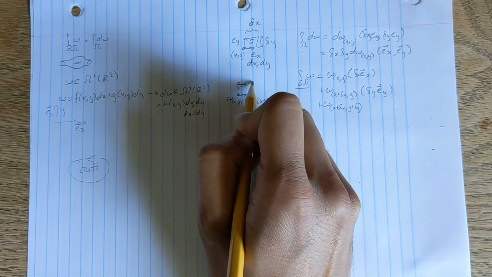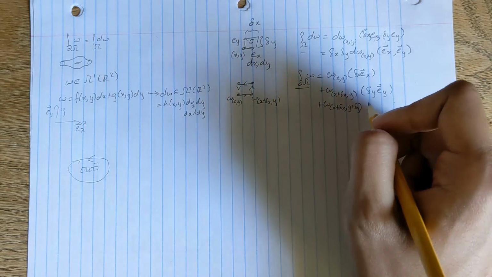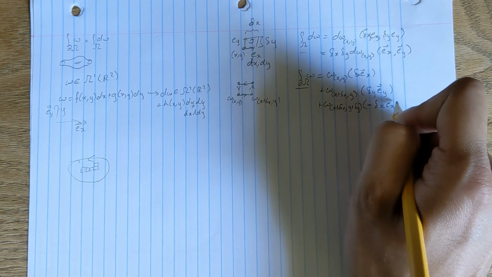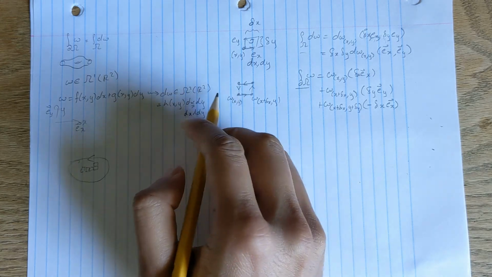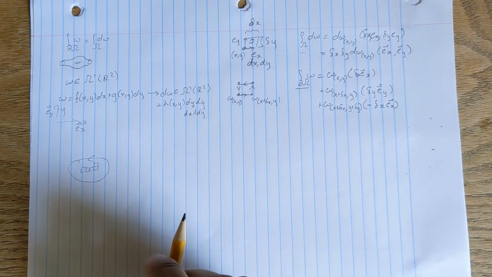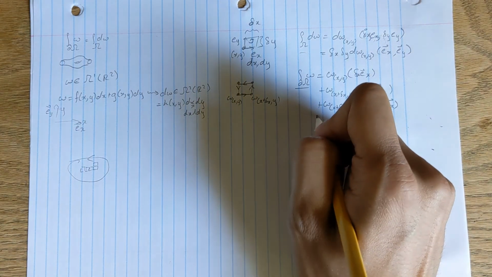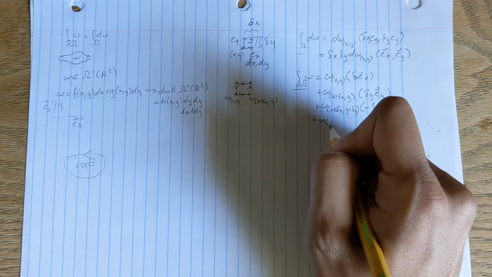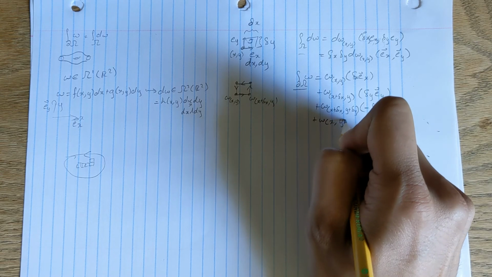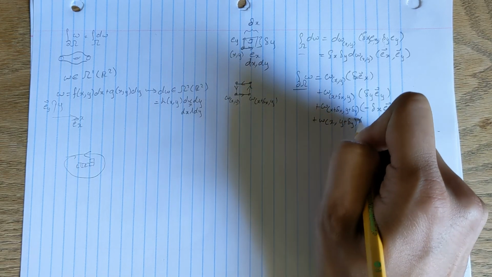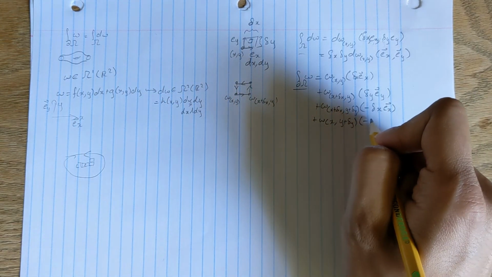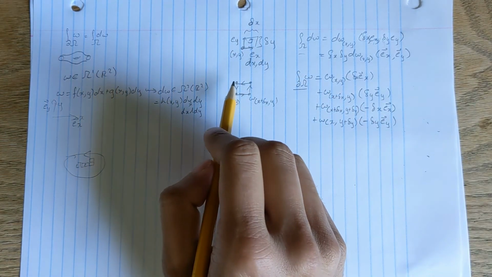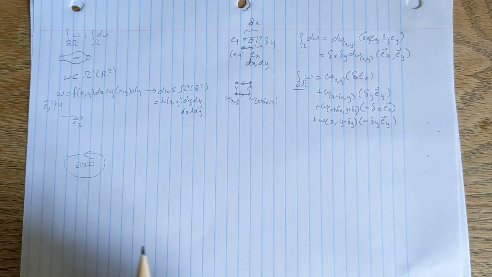So that'll be at this top left point, and then you want to evaluate on this vector down here, which will be minus delta x ex, because this one's going left now because of the orientation, which is counterclockwise, and then plus omega at x and y plus delta y, evaluated on negative delta y ey, because this guy is pointing downwards.